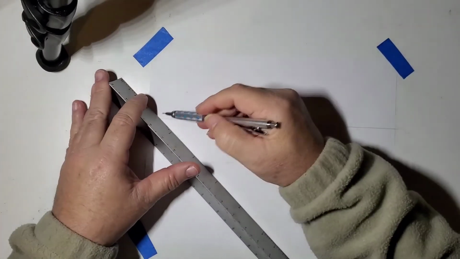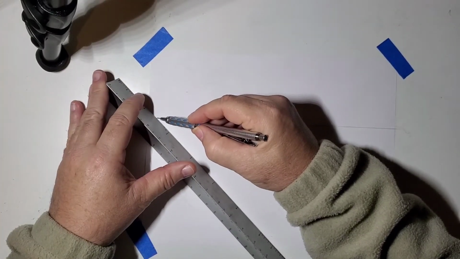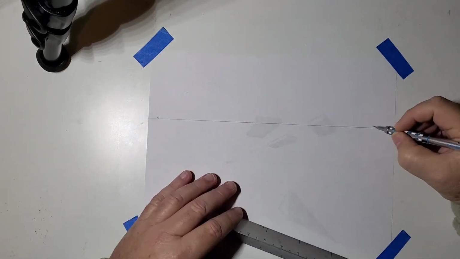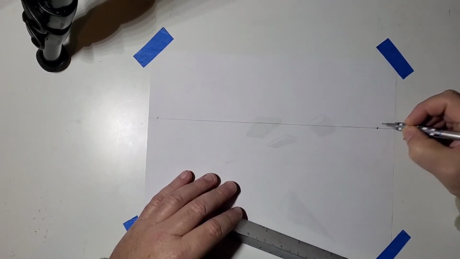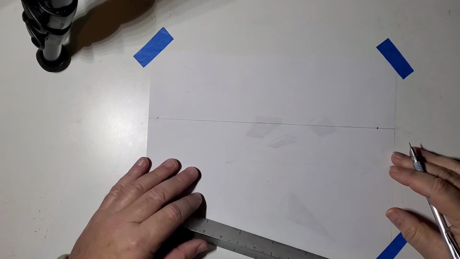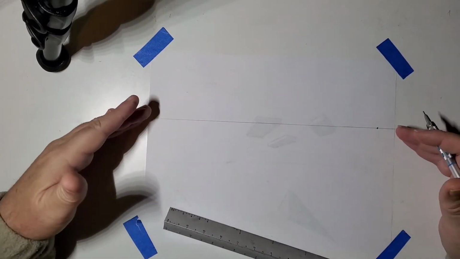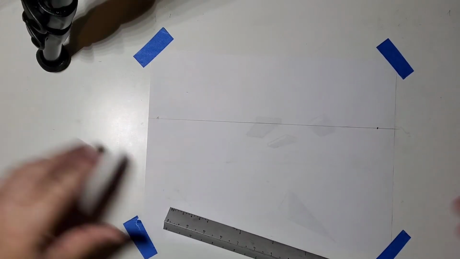So we need some points. We need some vanishing points right here. Now, a lot of times your vanishing points really won't even exist on the paper, depending on what you're drawing, how large it is, whatever. Sometimes your vanishing points are kind of more metaphorical, and they're actually way out to the sides.